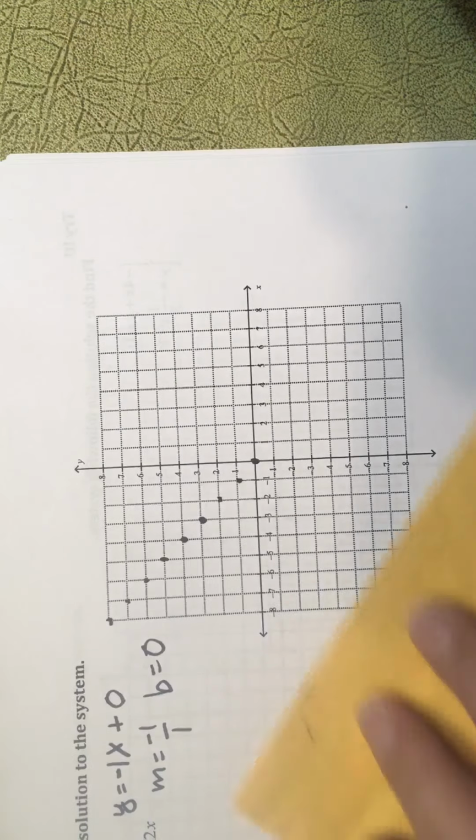Original equation on the line. y plus 3 equals 2x. The other one, y equals negative x. And where they cross, right here, over 1, down 1, 1, negative 1 is the point of intersection. So that's my solution. Now, I'd like you to pause the video. Try this problem. I'll wait.